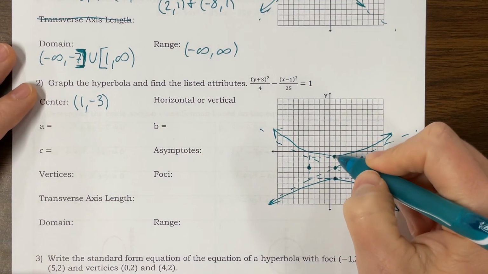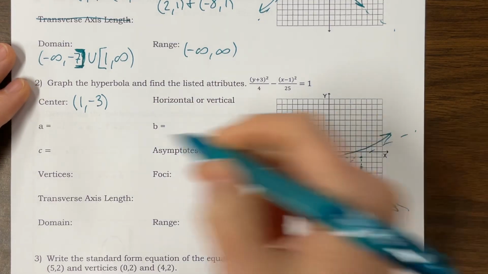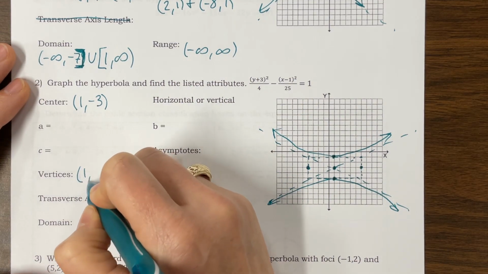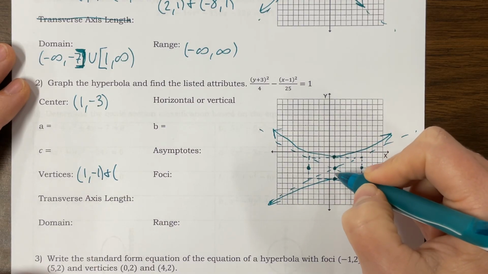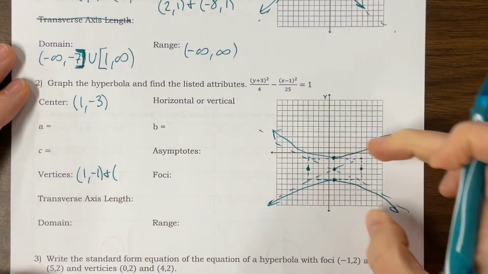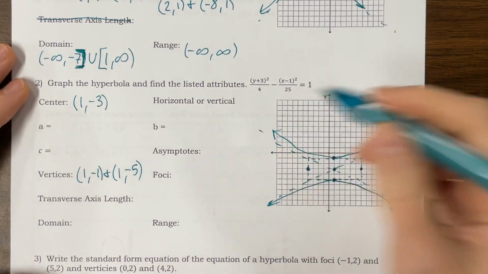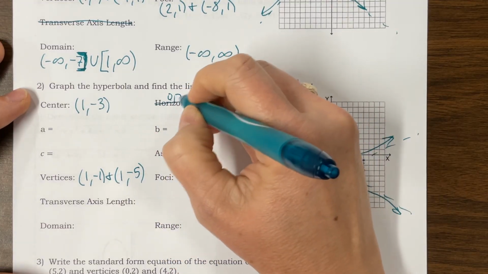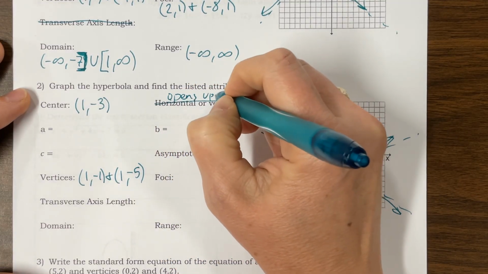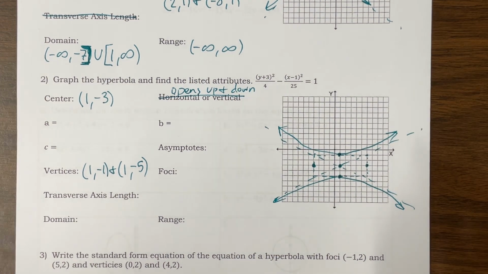The vertices are these points that it passes through. So this is +1, -1. Vertices, +1, -1, and +1, -5. And it was forward wide, right? So that does make sense. Okay, I skipped a lot of things. Horizontal or vertical, let's just tell it that it opens up and down. That makes more sense to me, and I'm grading your papers, so I will change things as I need to.